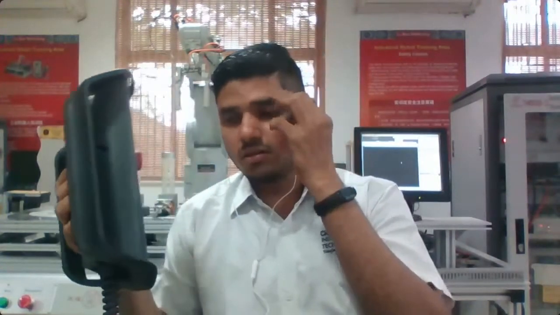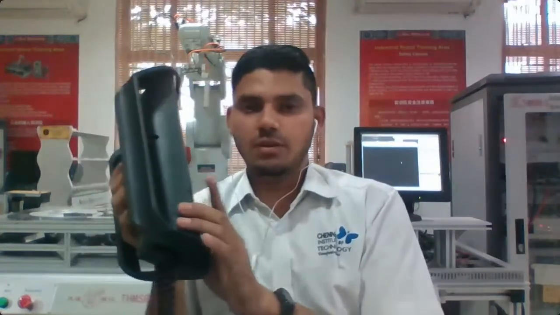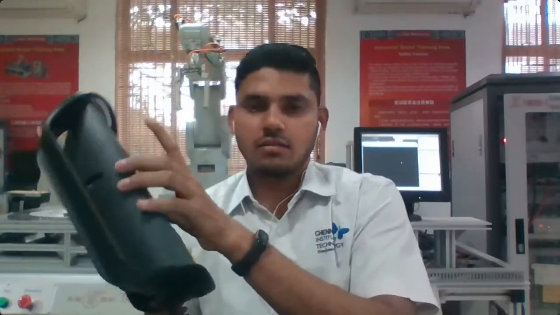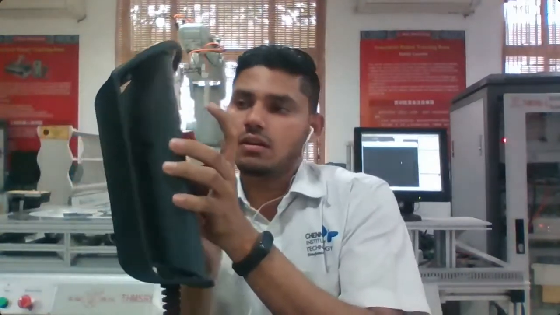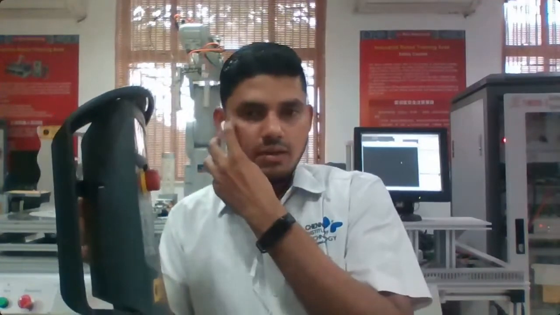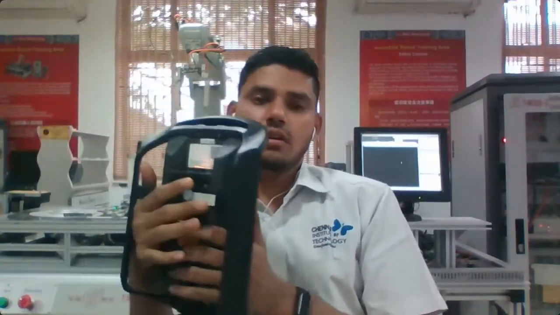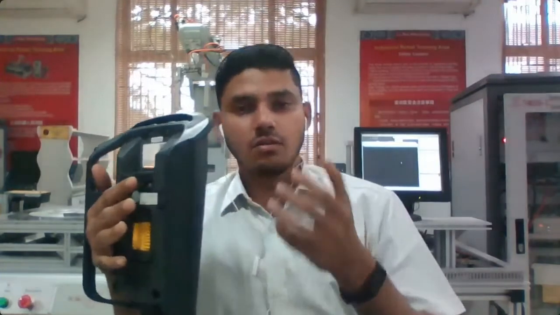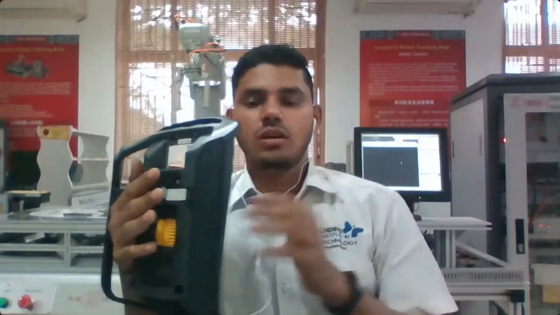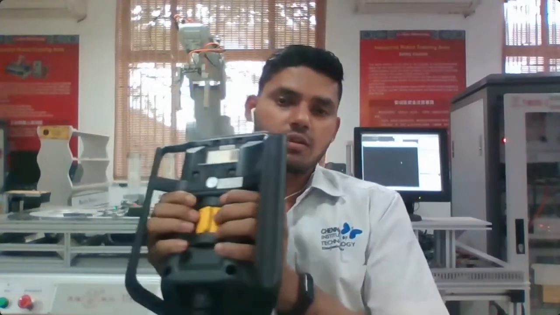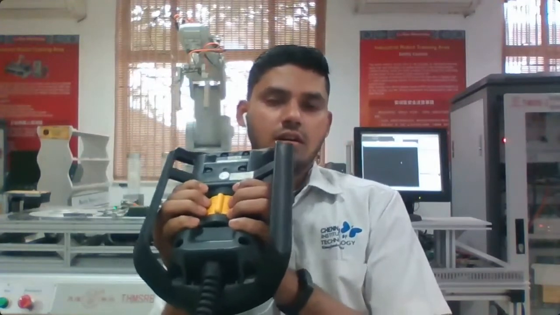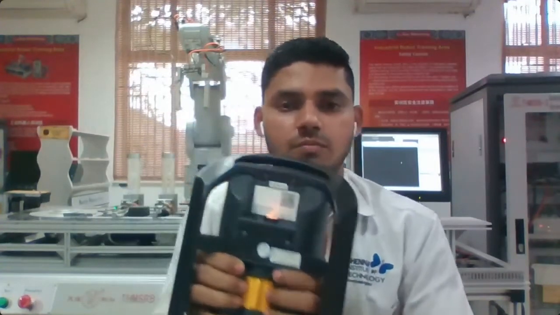It is not very heavy. It will be between 100 to 150 grams, not more than that. It is very lightweight since it is a non-touch pendant control Mitsubishi. If you take KUKA, it will be around 400 to 500 grams. It will be a little bit heavy, and it has a different holding style. So this pendant can be held this way. This is the way to hold this pendant.